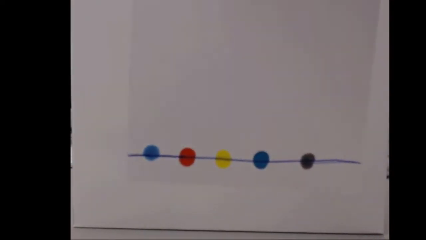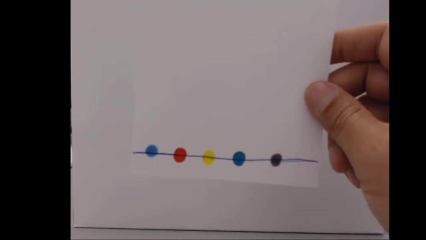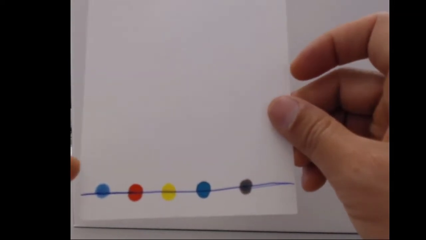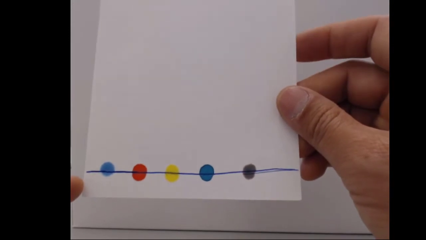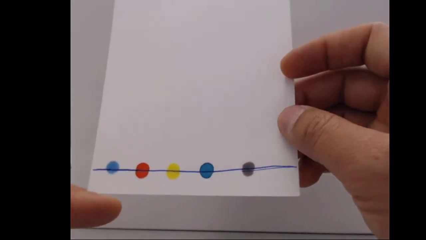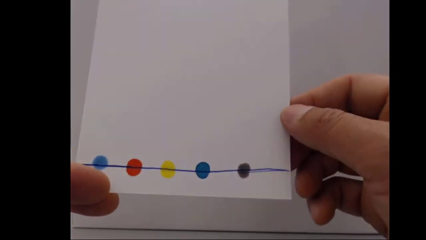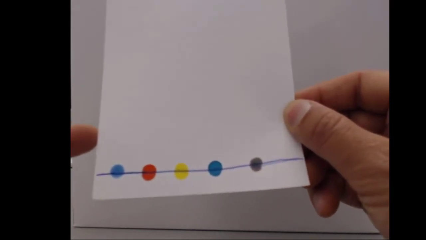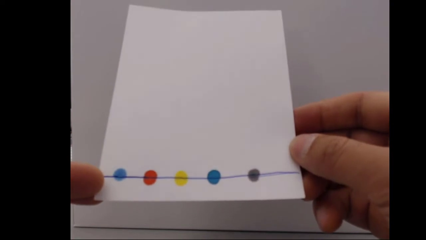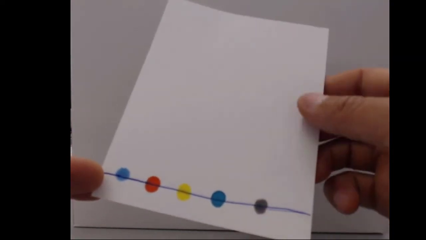Here is our setup for paper chromatography. We've got our filter paper. We've got some different food dyes splotched on there. You can see the blue, red, yellow, green, and I also had a black dye. And right now they're only interacting with the stationary phase, the paper. We've got this line here to see if we can tell how far things travel.